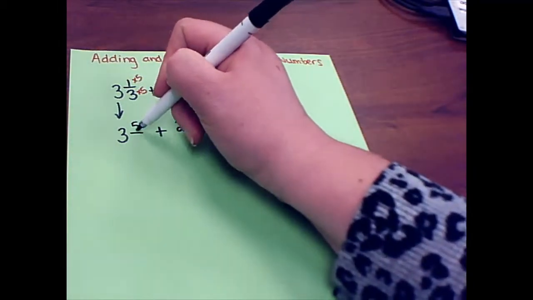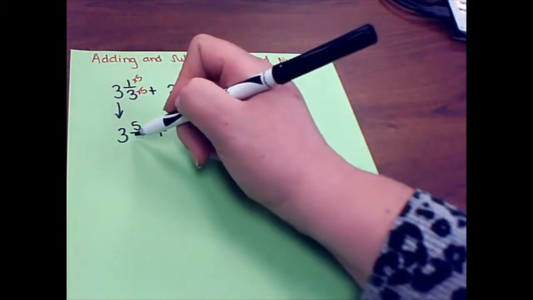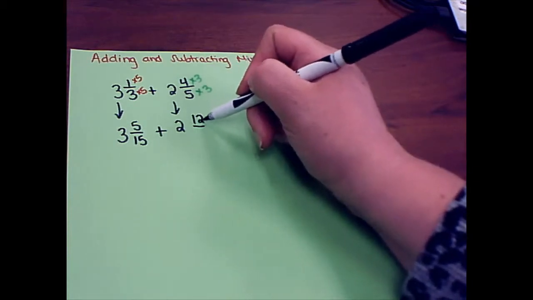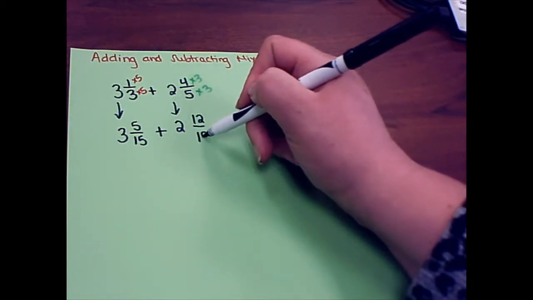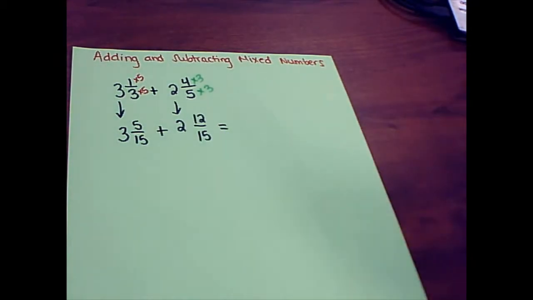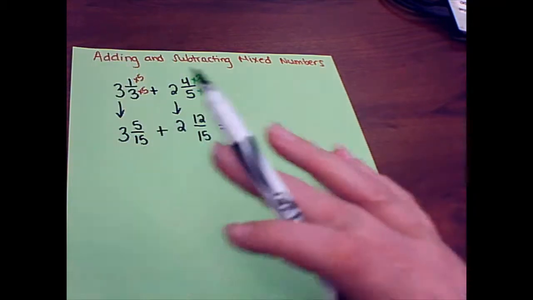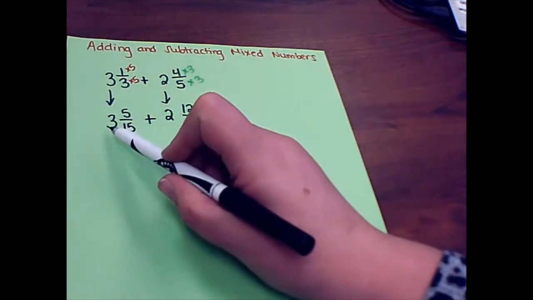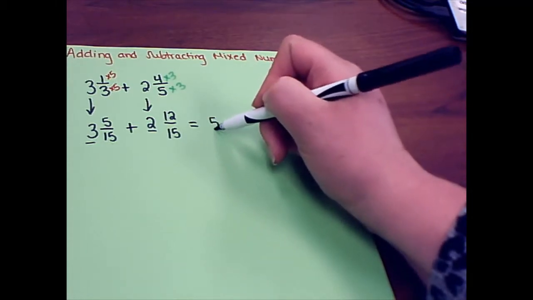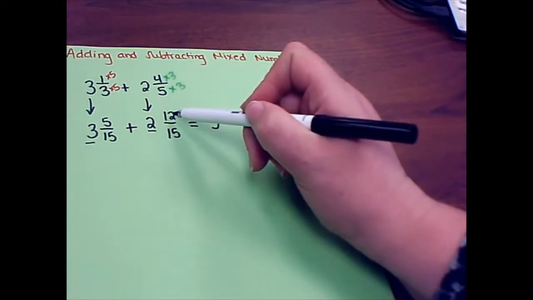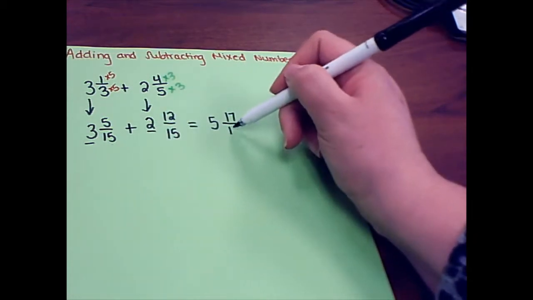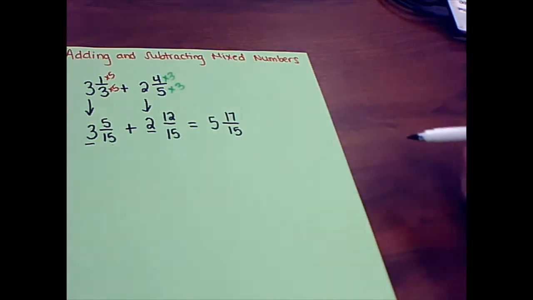1 times 5 is 5. 5 times 3 is 15. 4 times 3 is 12. 5 times 3 is 15. When I look, are my denominators now the same? Yes, they are. That means I can add across. So I'm going to do my whole numbers first. 3 plus 2 is 5. Then I have 12 plus 5, which is 17, over my denominator of 15.